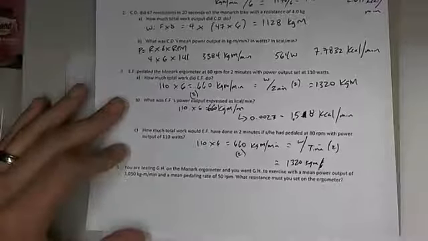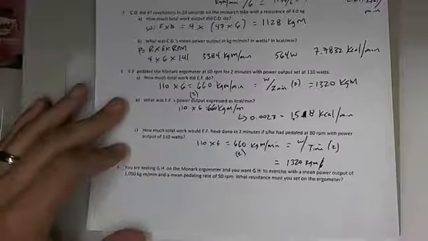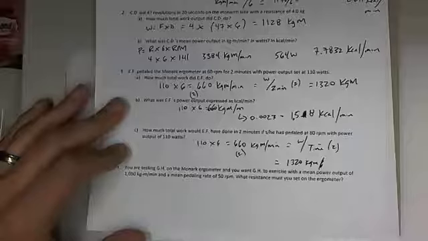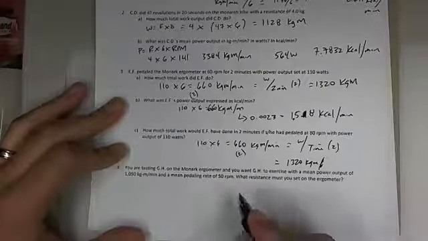All right, the last question on this page: you're testing on a Monarch bike with a mean power output of 1050 kilogram meters per minute and a pedaling rate of 50 RPMs. What resistance must you set on the ergometer? So this is where we're going to need this formula in order to solve this. We'll work our way through.